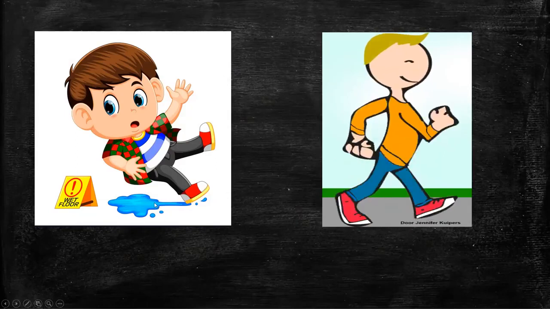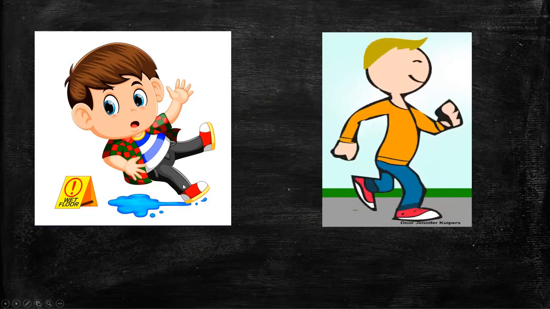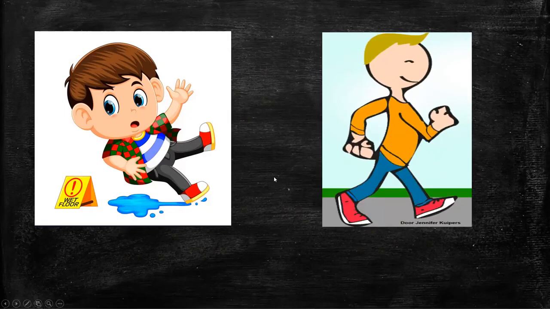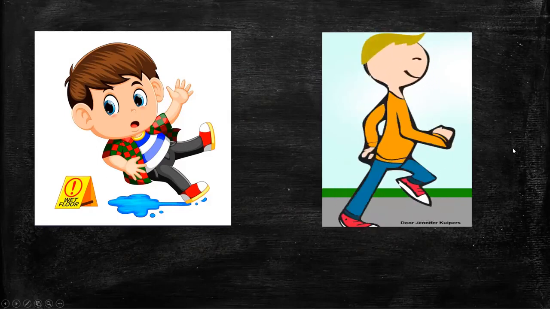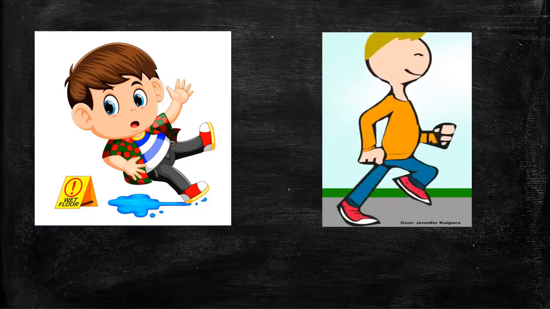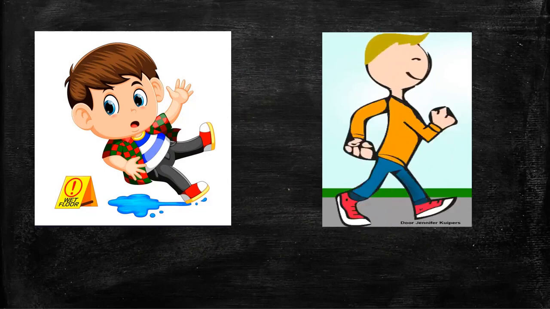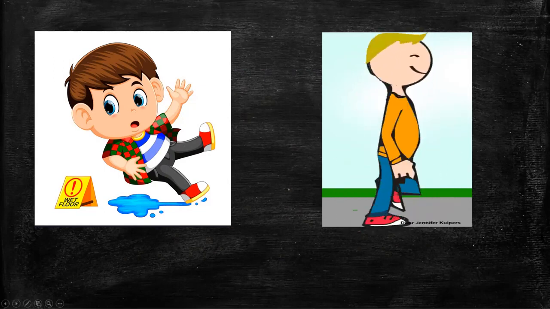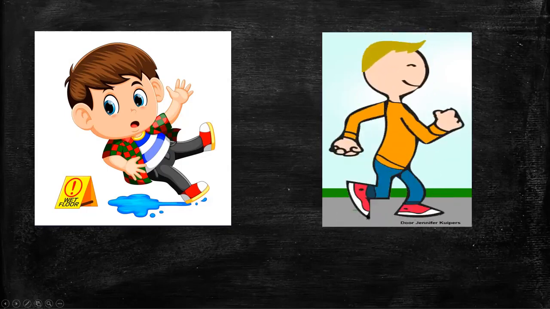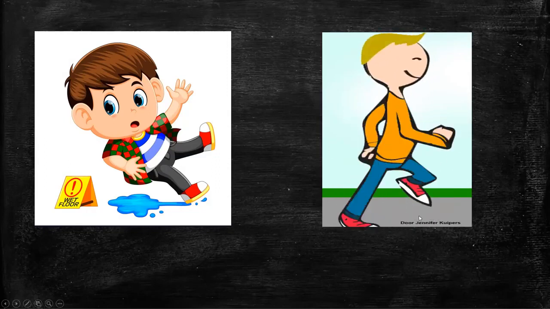Okay, because there is water present on the surface. So tell me, which two surfaces were in contact? The feet of the boy and the water. Absolutely correct. And tell me, in this image where the boy is walking, why does the boy not slip? Okay, because he is walking on the normal floor. So, which two surfaces are in contact? The feet of the boy and the surface on which he is walking.